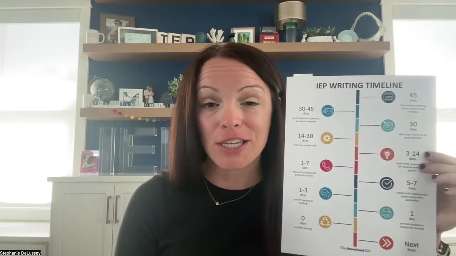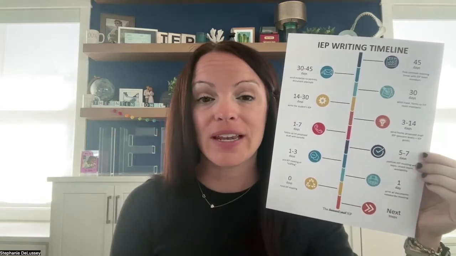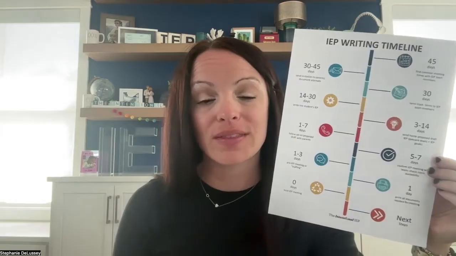So the IEP writing timeline is something I created for myself when I was, oh my goodness, I think a fifth or a sixth year special education teacher, because I was tired of writing the IEP before the IEP meeting. I wanted to be more collaborative and talk with parents and other team members and stop writing the IEP by myself. So this is what I created. And this is what you have available to you today. Again, it is a free download. Check it out below this training.